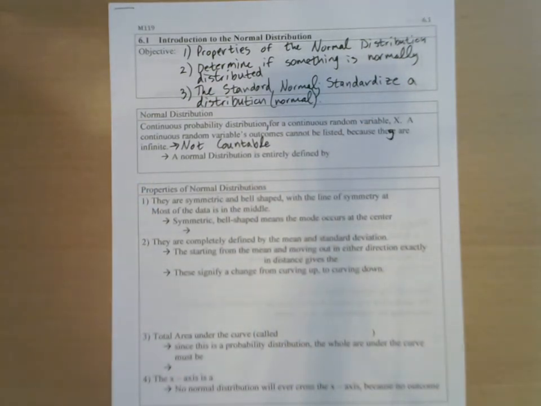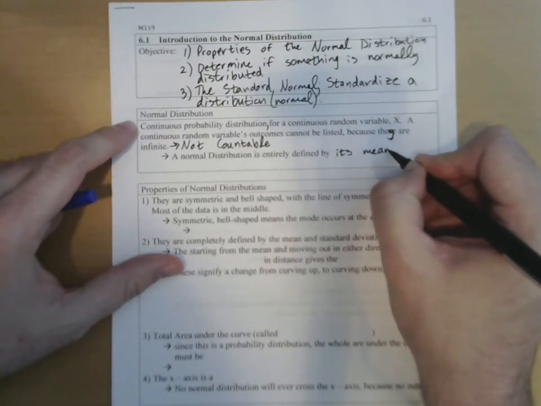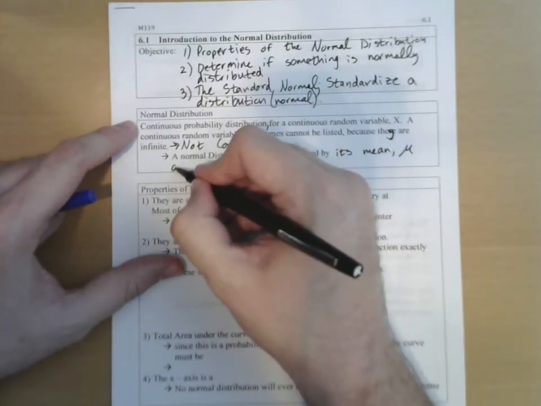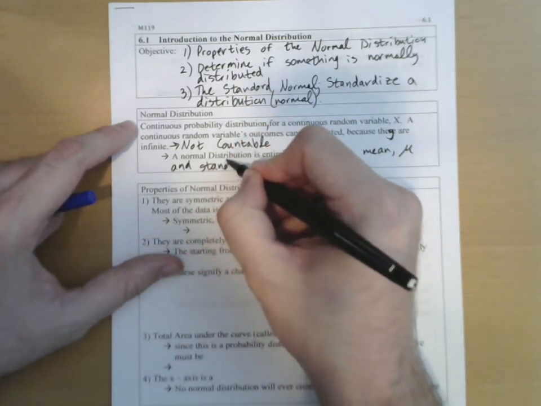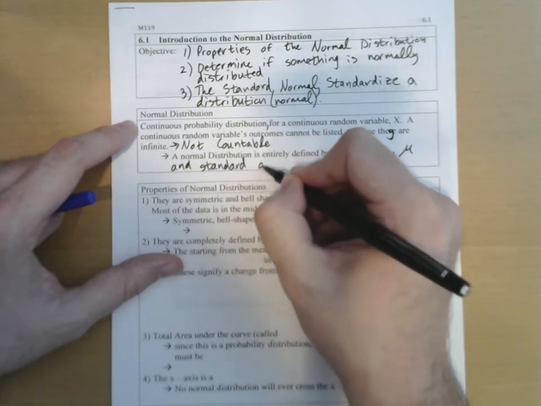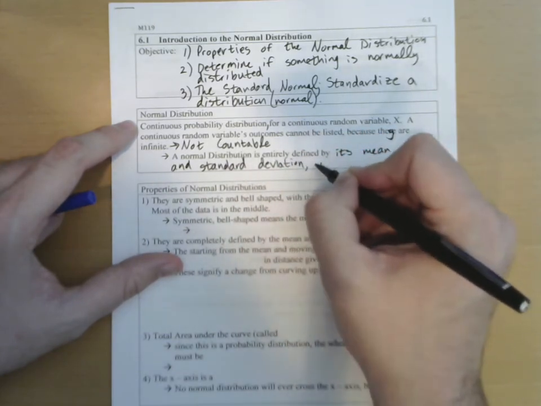And a normal distribution is entirely defined by its mean, mu, and its standard deviation, sigma.